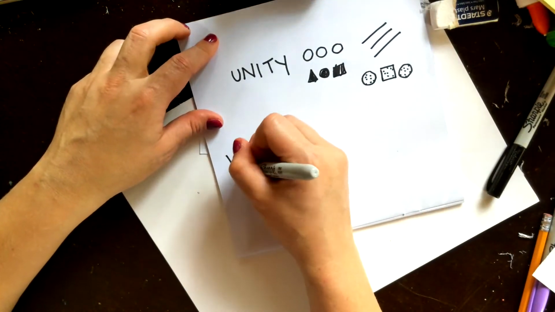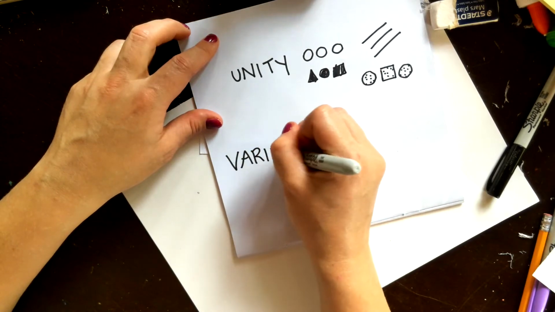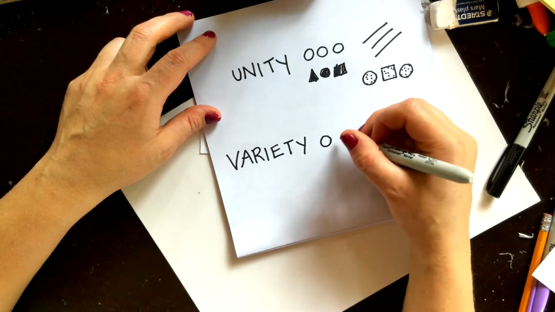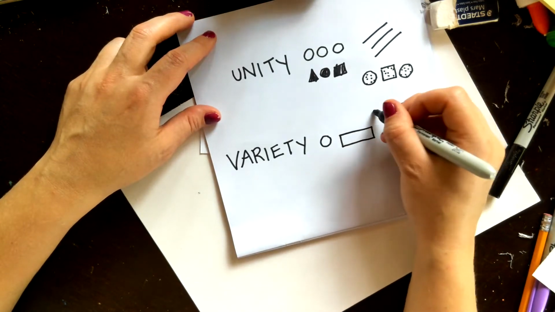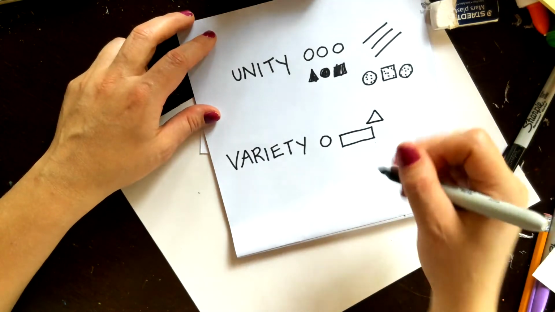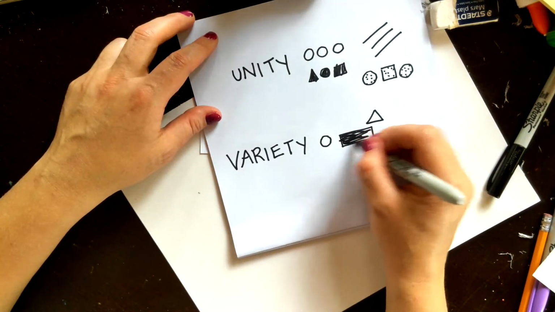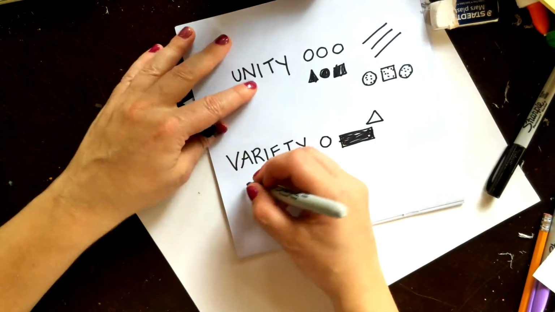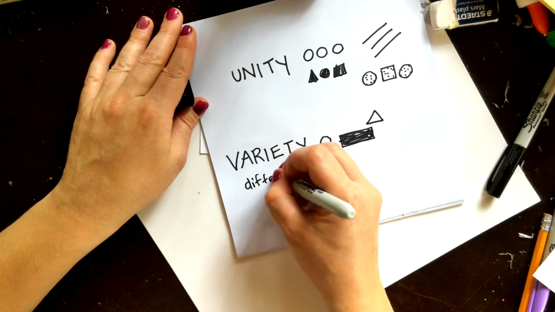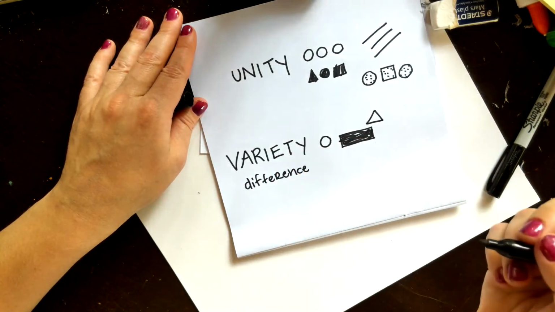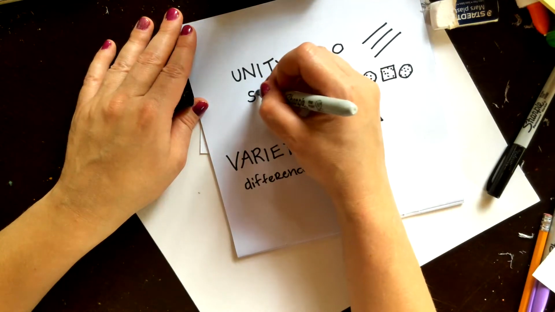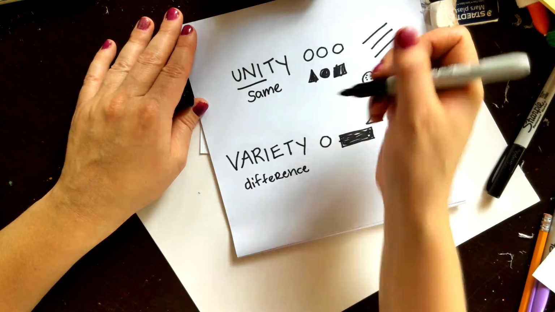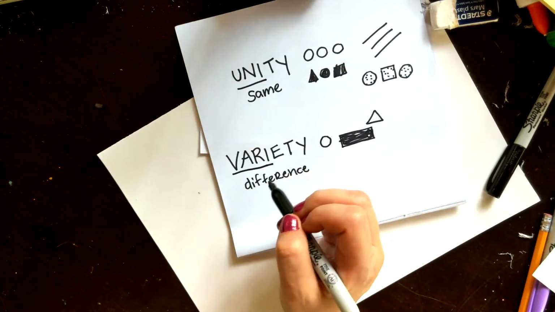Now, variety, you'll remember, is when things are different and we're unable to create the mostly unified idea. So, for example, if I had different shapes and they were out of line, or if I had one shape that was colored and another that wasn't. So, variety is difference, and unity is sameness. Remember, the prefix uni means one, and the prefix vari means various.